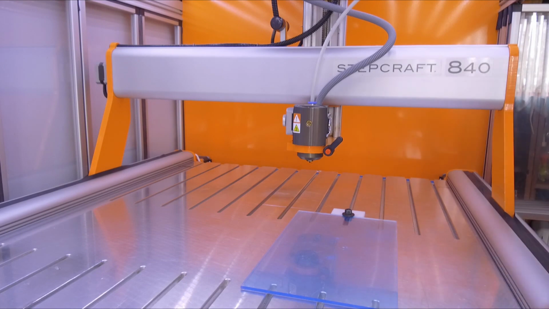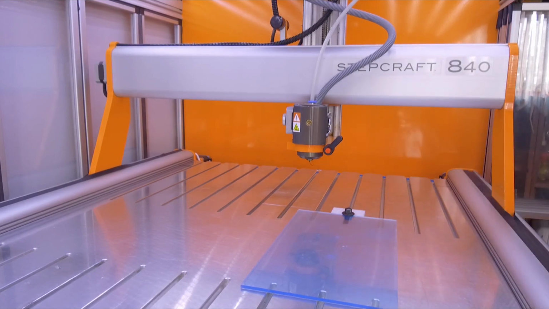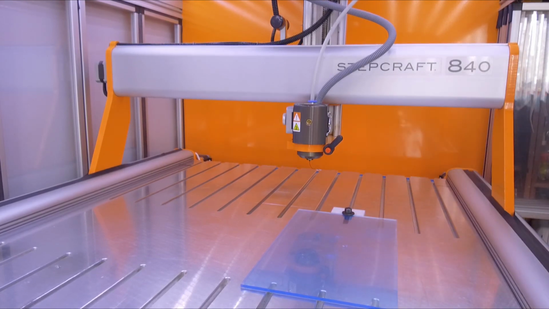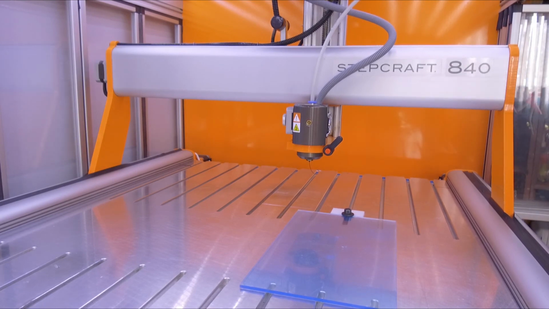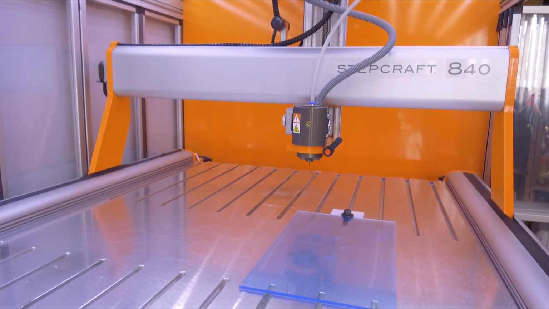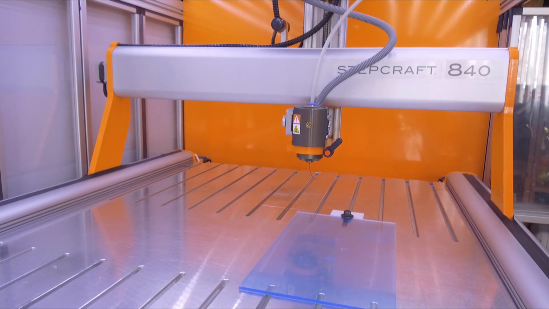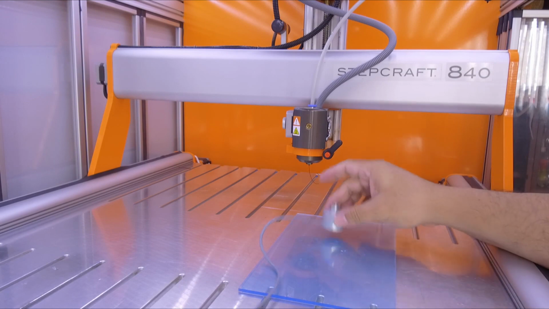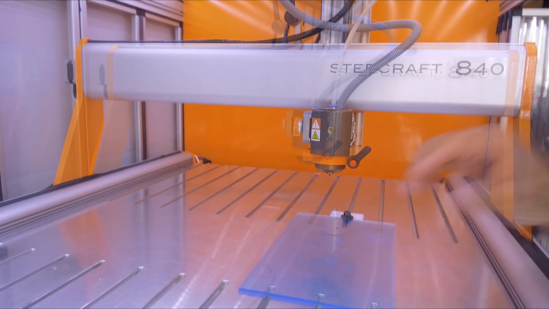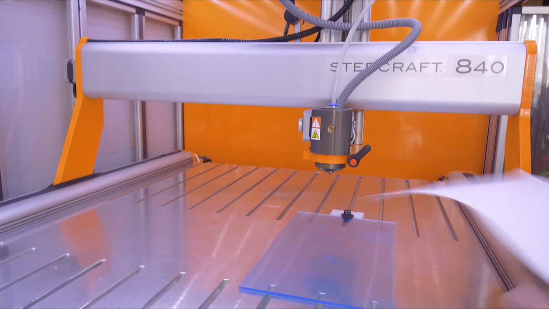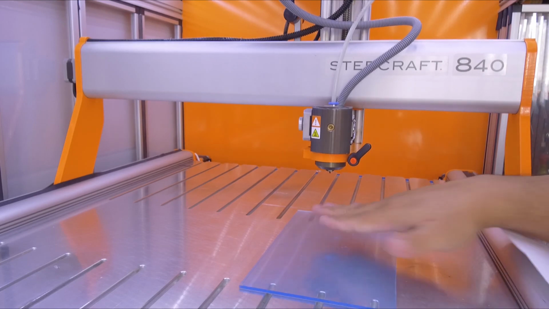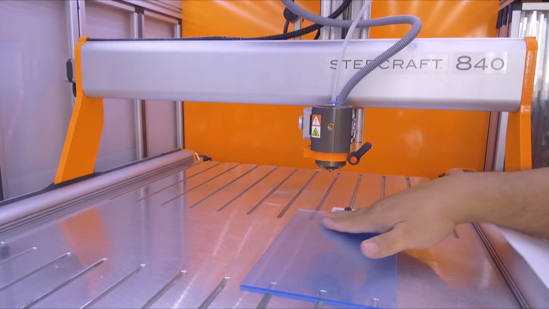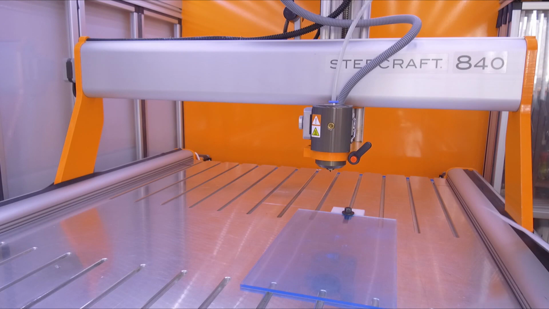Now, to set up the printer head, you can use the paper procedure, or you can use the tool length sensor method. So I'm going to use this paper because I'm going to add a layer of masking tape here.